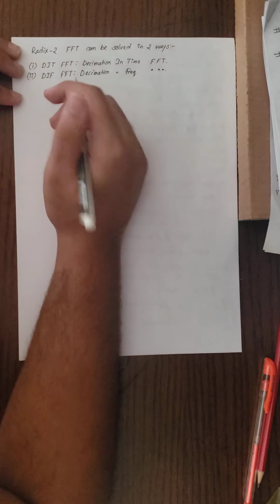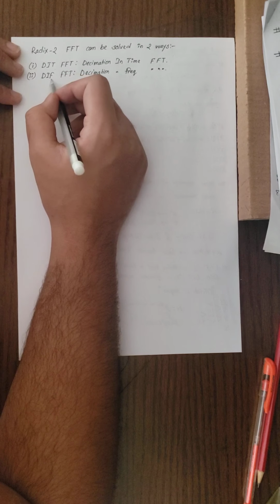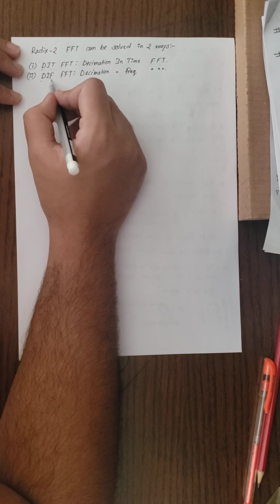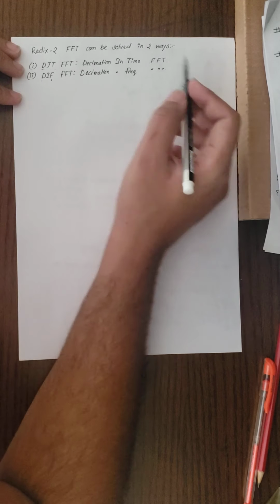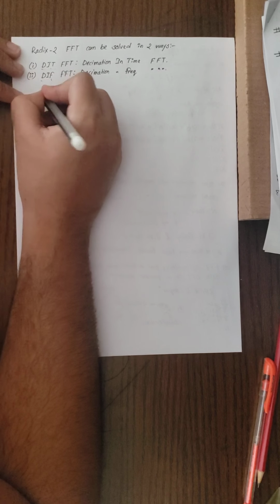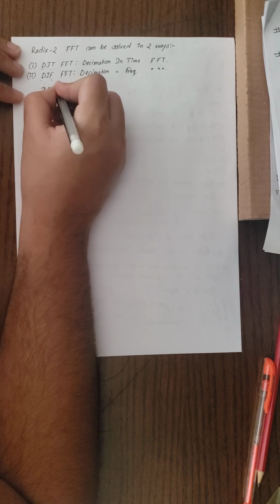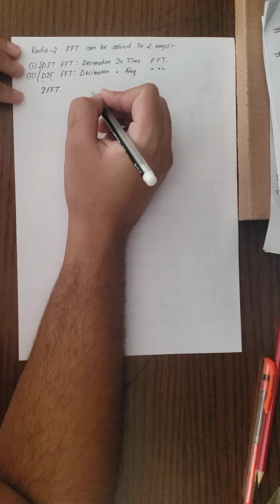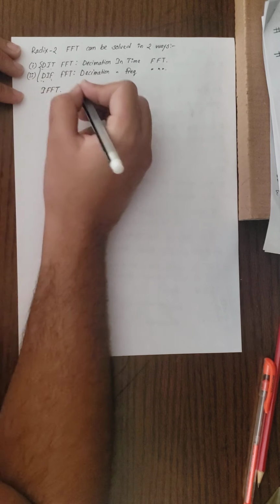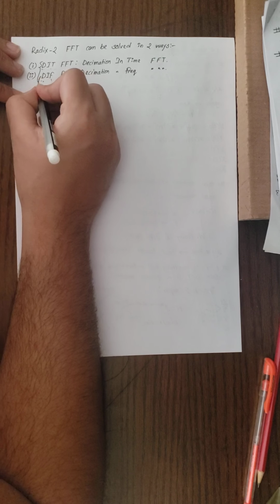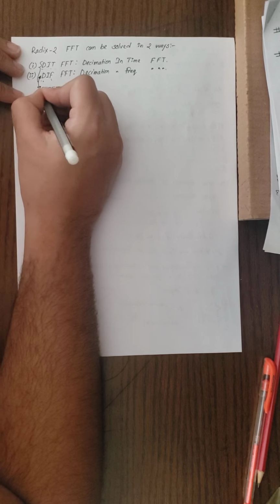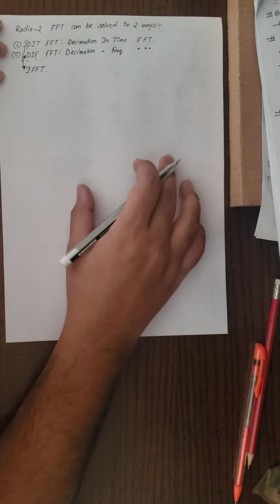Let us not confuse ourselves with DIT and DIF. Remember, both DIT and DIF are alternatives to our direct transform. Inverse FFT is completely different from these two operations. Many a time, students confuse DIF and IFFT. This should not be the case and should be addressed immediately.